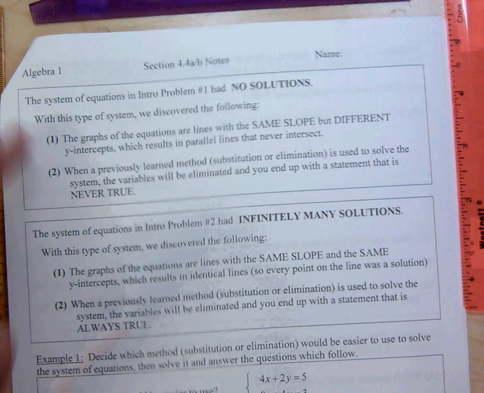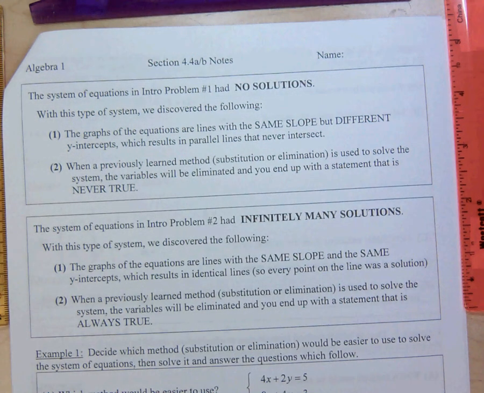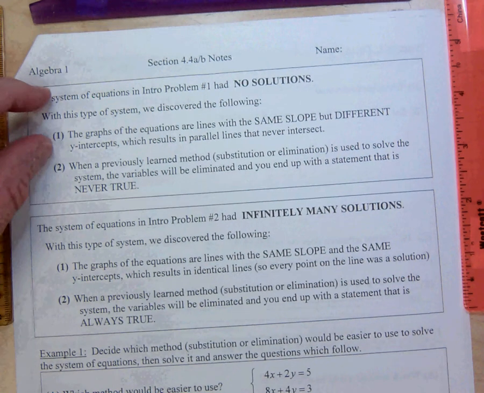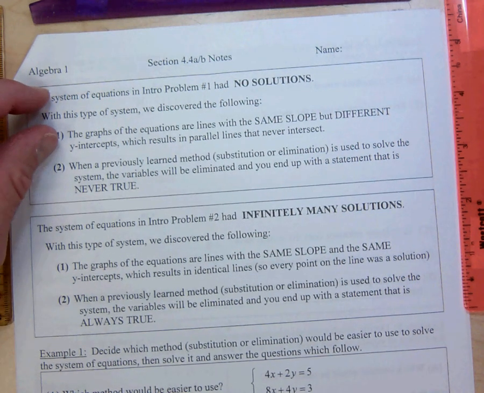All right, Mark, can you read the first box real loud? The system of equations in intro problem number 1 has no solutions. With this type of system, discuss the following. 1. The graphs of the equations are lines with the same slope but different y-intercepts, which results in parallel lines that never intersect. 2. When a previously learned method of substitution or elimination is used to solve the system, the variables will be eliminated and you will end up with a statement that is never true. Okay, so doesn't this first box cover what we learned in that first problem in the activity?